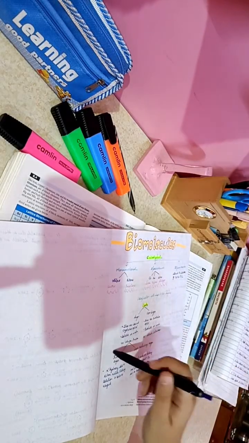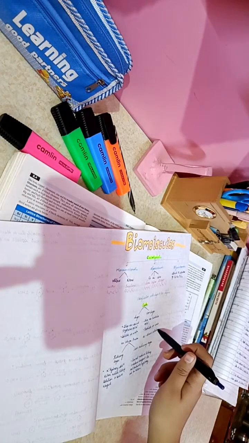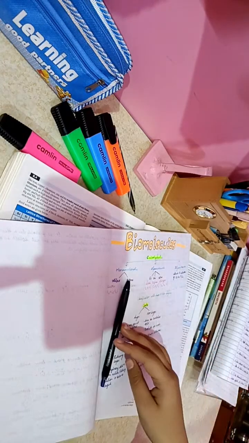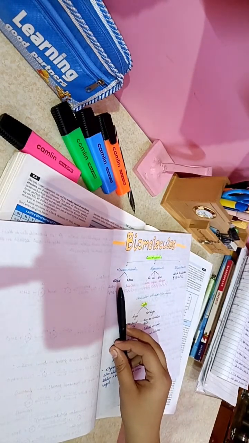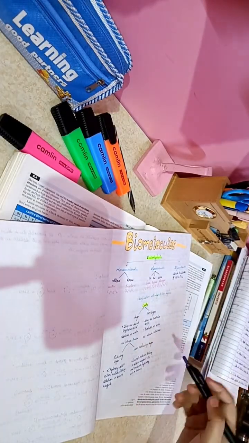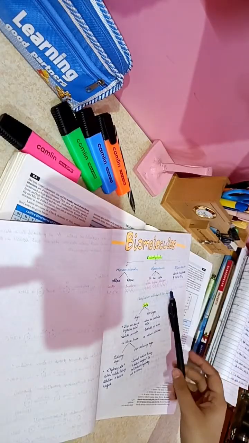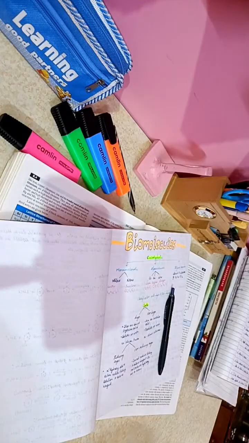Glucose, fructose: reducing sugar and non-reducing sugar. Reducing sugars contain alpha hydroxy aldehyde or ketone and reduce Fehling's solution and Tollens' reagent. Non-reducing sugars cannot reduce Fehling's and Tollens' reagent.